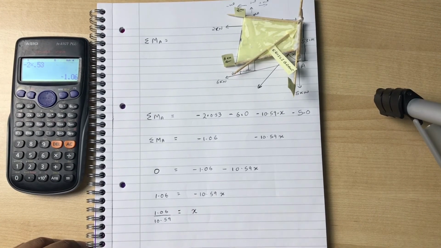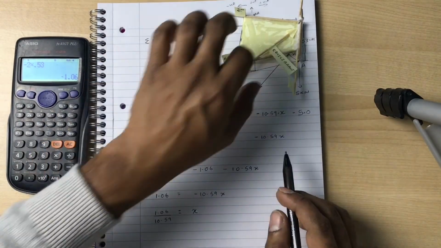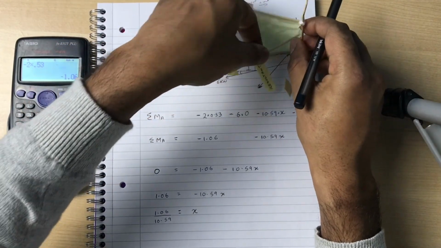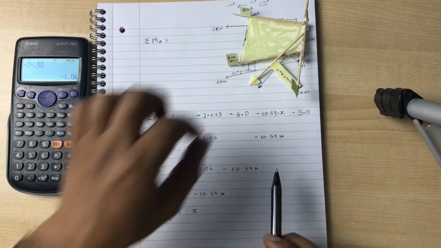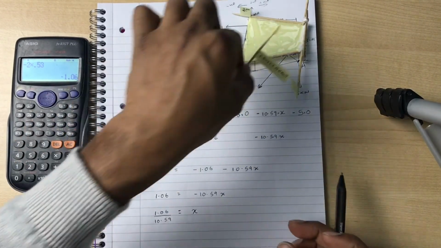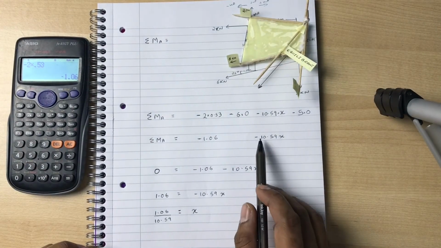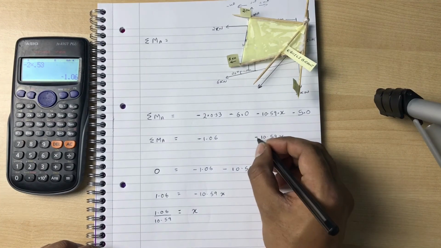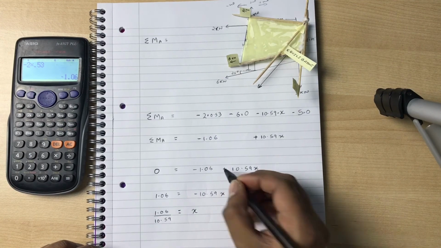And there's one more small thing. Now when we wrote this equation down, we considered the resultant force. However, the equilibrant force is in the opposite direction, and hence my sign convention changes. So this negative becomes positive everywhere.